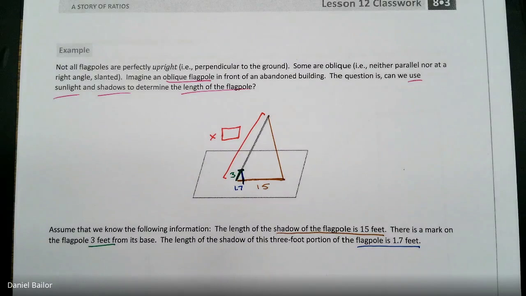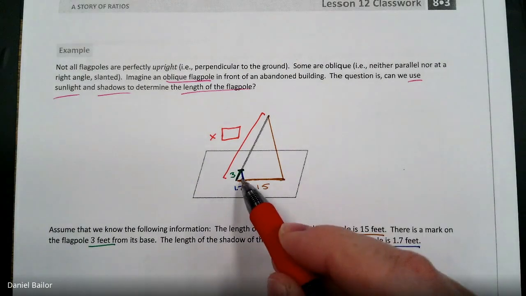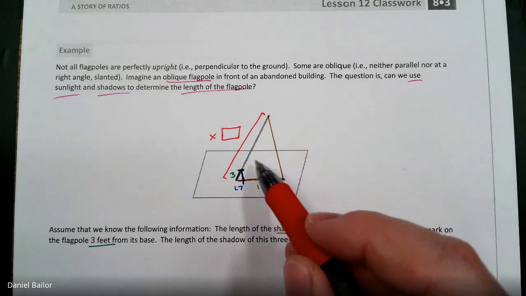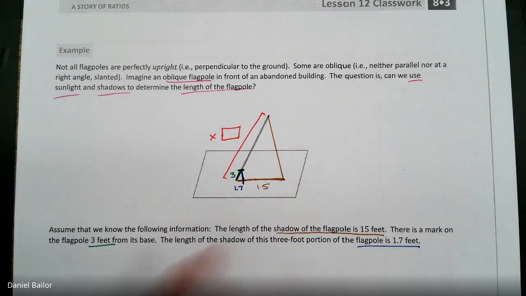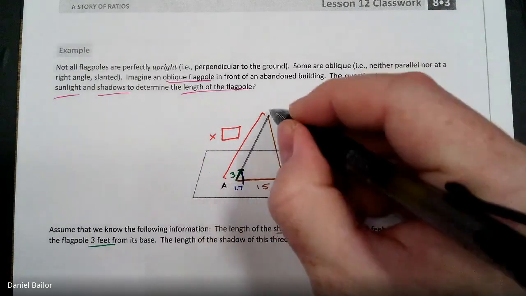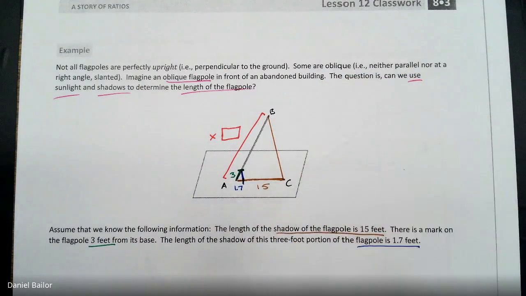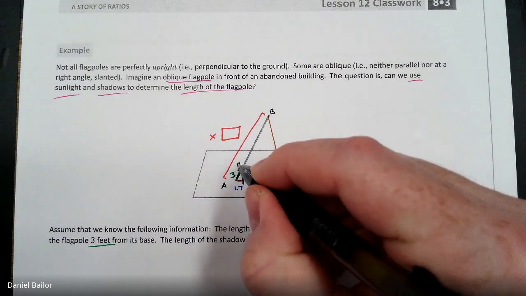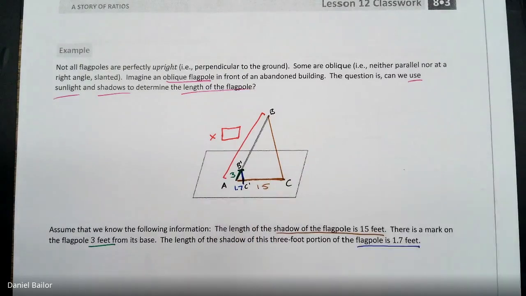Now, because this was made by a dilation, we know this small triangle gets dilated to be bigger, to the whole flagpole. These are similar triangles. We can even label them. Let's do A, B, C for the big triangle. And the little triangle is going to be A, B prime, C prime.